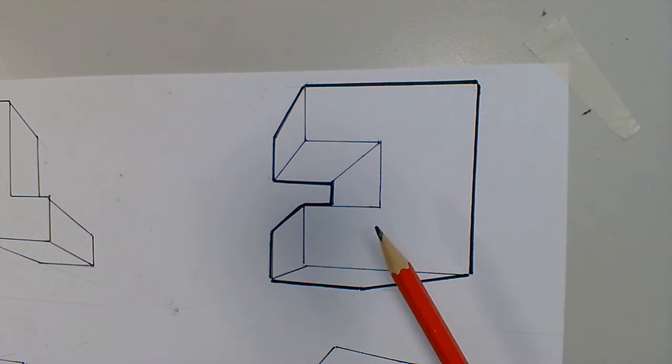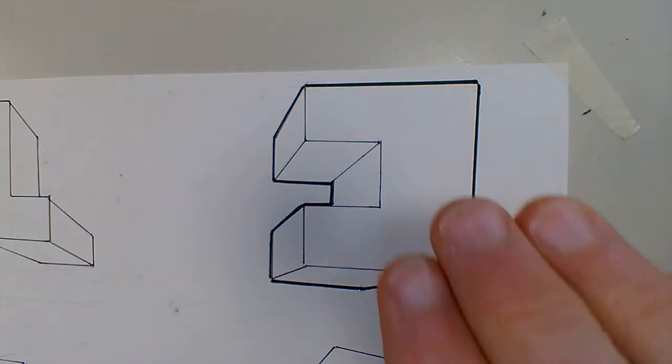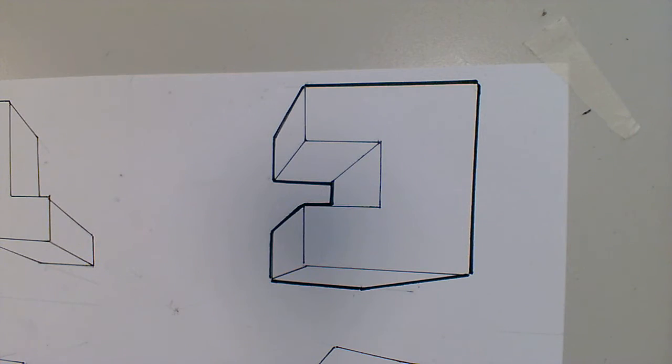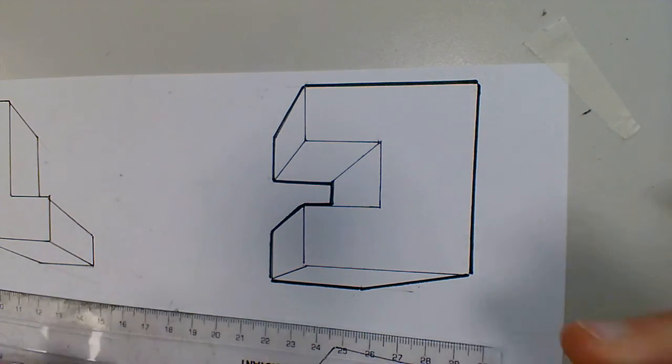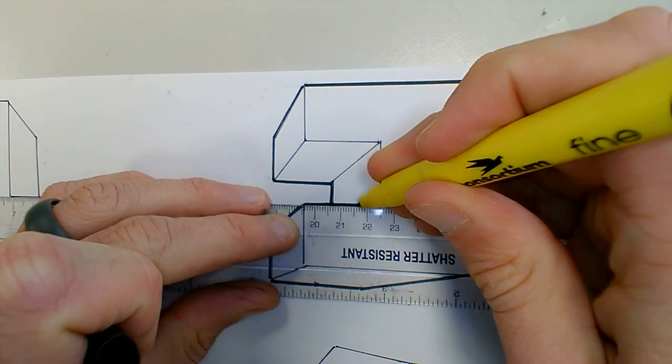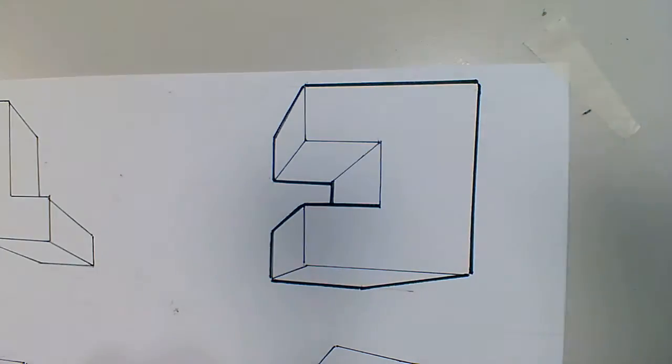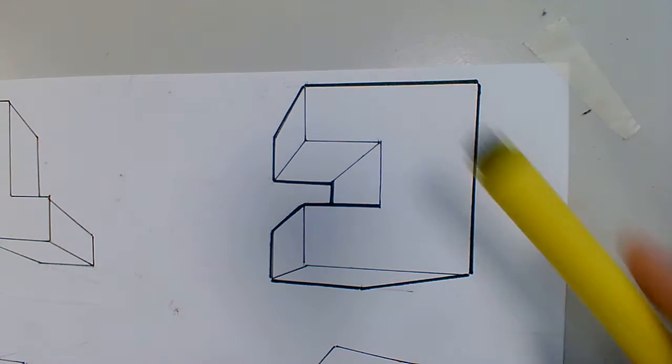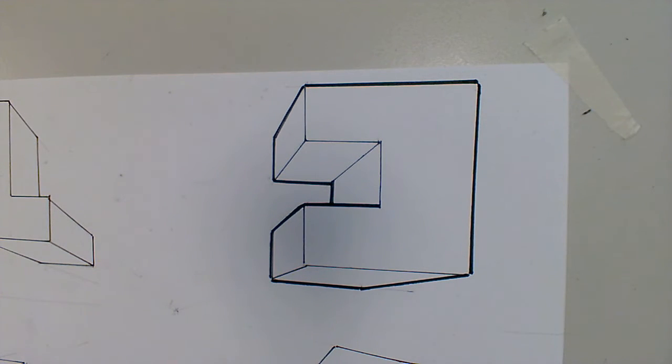I just want to draw your attention to this line. I can't actually see over the top of the whole of that line. Therefore, I would add a weighted line here as well. Okay? So that would be the weighted lines required for that reverse C shape.